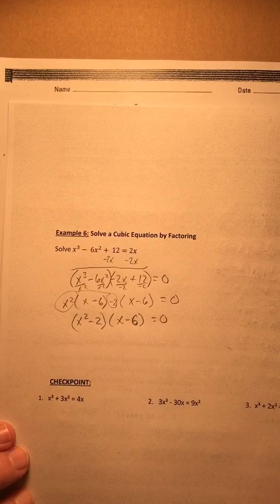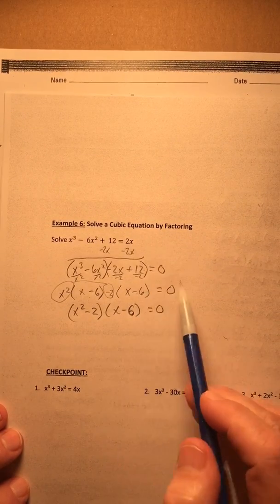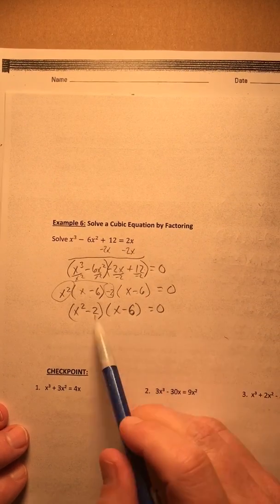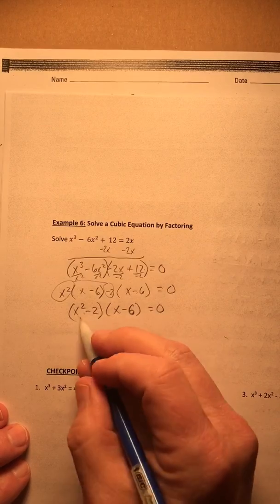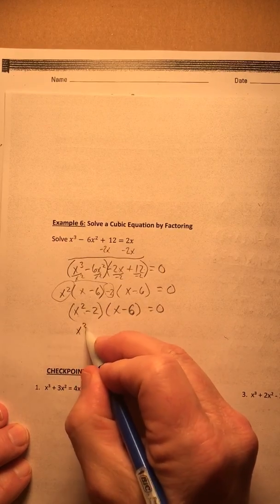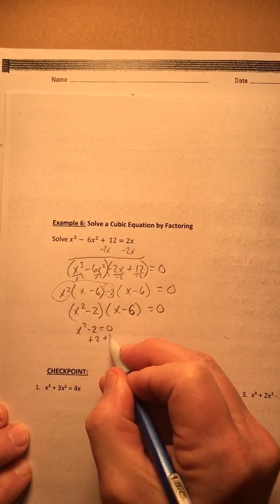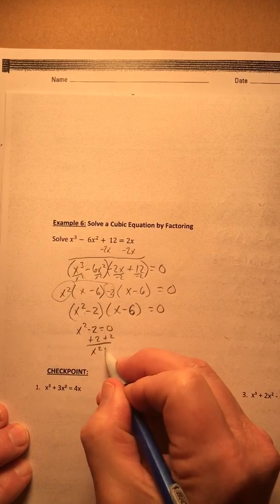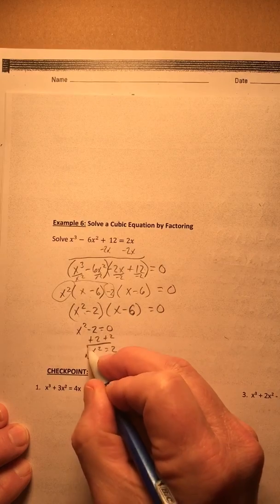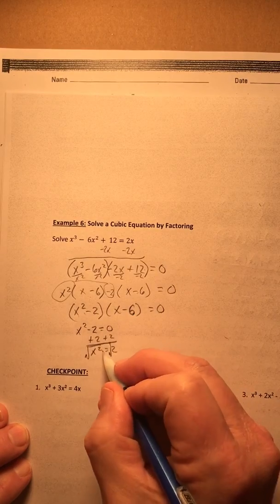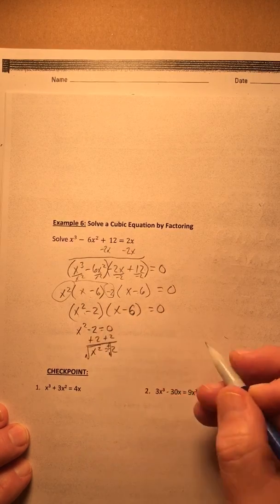Now we just have to finish it off, because again, we're solving because it's equal to 0. We can't factor this out any further, so I'm just going to set it equal to 0. So x squared minus 2 equals 0. Well, we would add 2, get x squared equals 2, and then we square root. Don't forget, when we square root an x squared, we've got to put plus or minus on the other side.